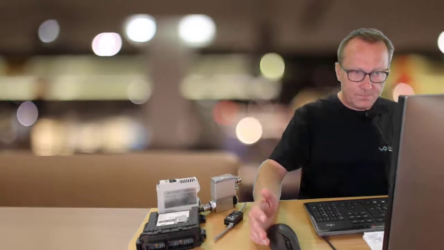Today I will show you the command value fixed function. The command value fixed are used in recurring processes. For example, in a pressure control when you have always the same pressure, or in a position control when you move always to the same positions, or in a speed control when you are working always with the same speed.